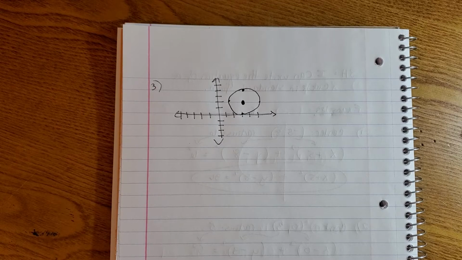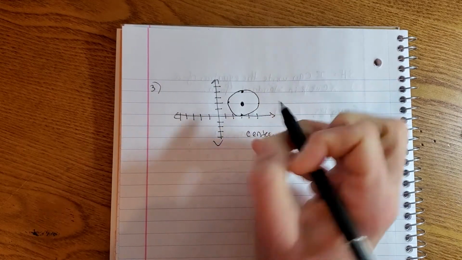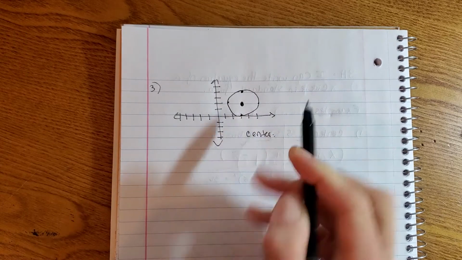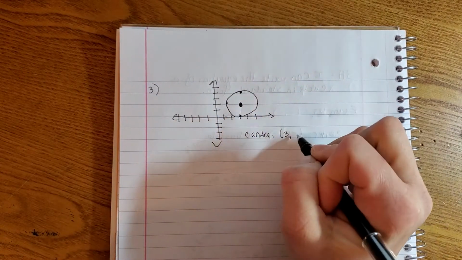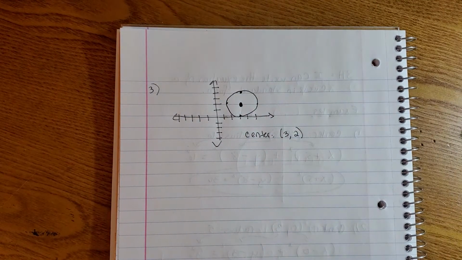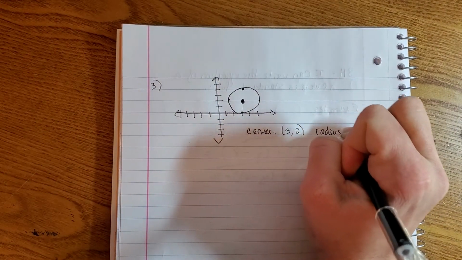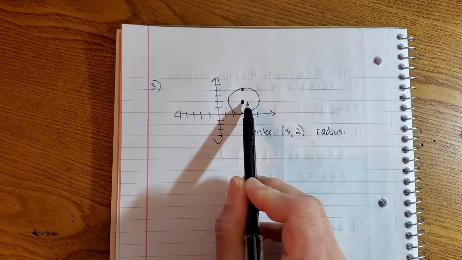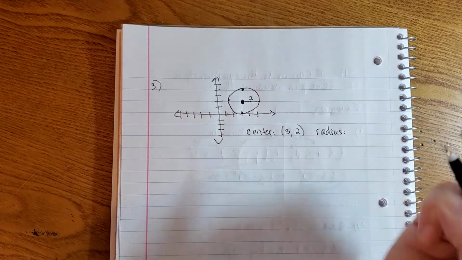So what we have to first do is figure out the center and the radius and then write the equation from there. So my center was at +3. So x is 3, y is at the 2, so 3, 2. And my radius was, if I count from here and go to the point, it was 2. So this is a length of 2.